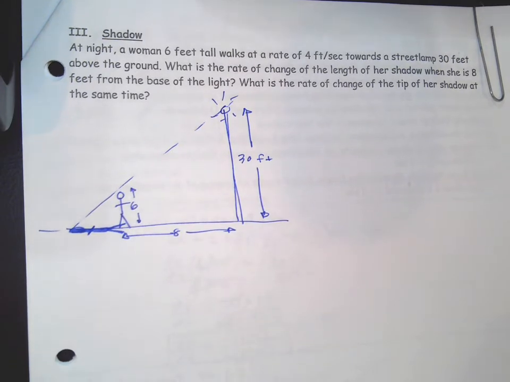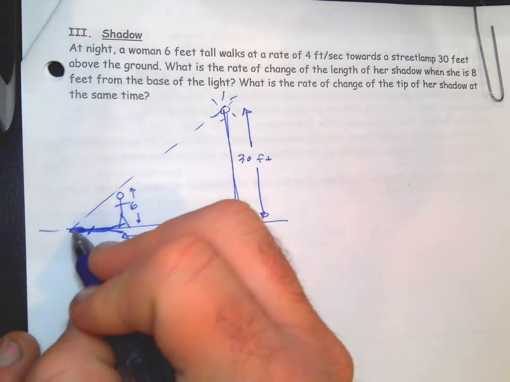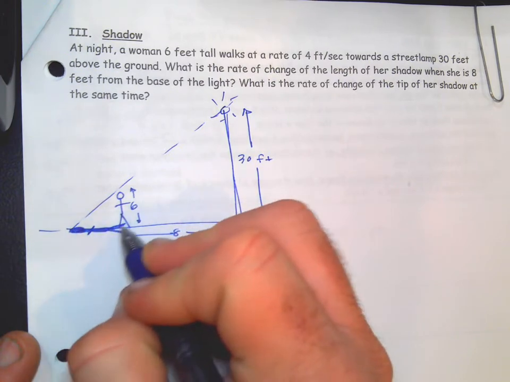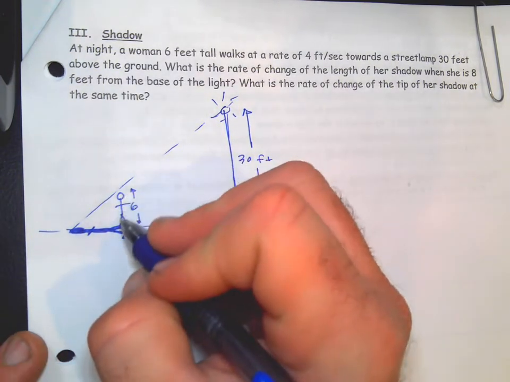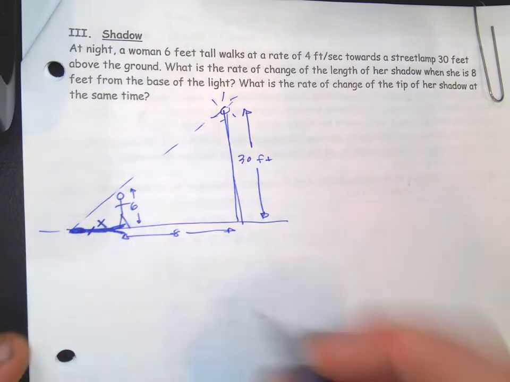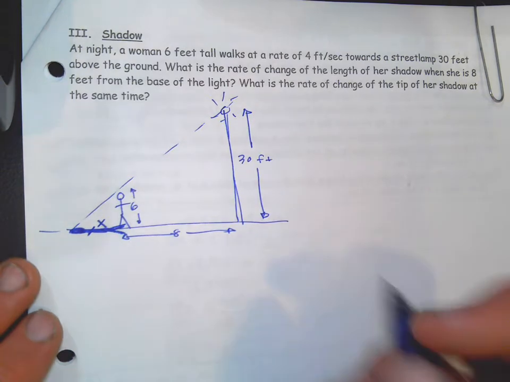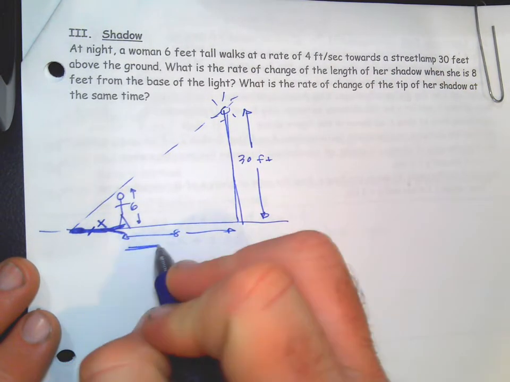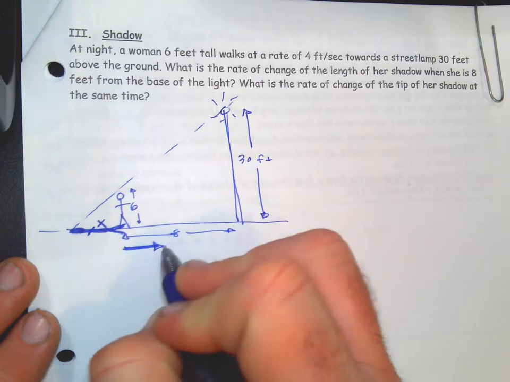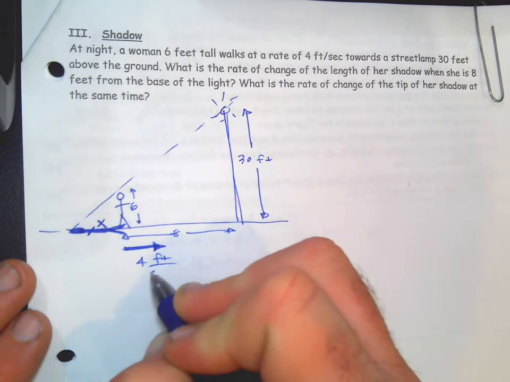Okay. Well, let's see. The rate of change of the length of her shadow. So I think we need a variable for the length of her shadow to get its derivative. So I'm going to just call it x. All right. Now they gave us a rate, right? It says she's walking at a rate of 4 feet per second towards the street lamp. So we could draw a little arrow. A lot of times on these problems, I like to show movement with an arrow. So she's walking at 4 feet per second.